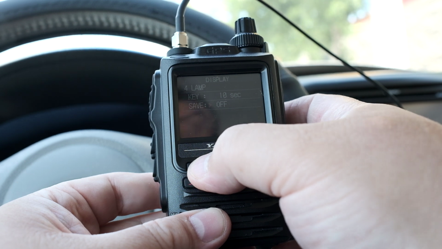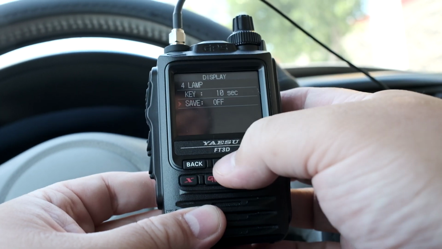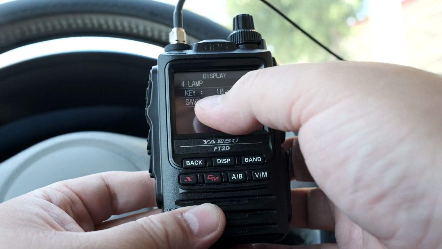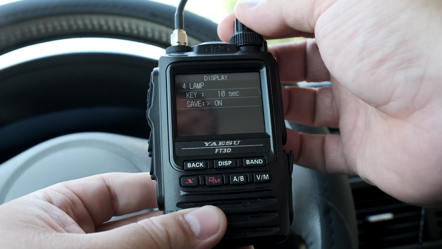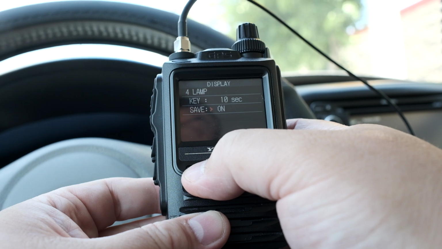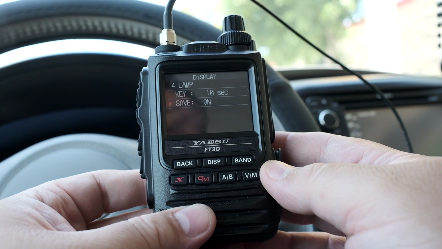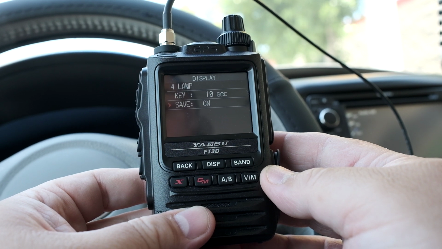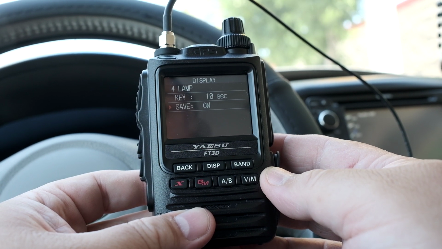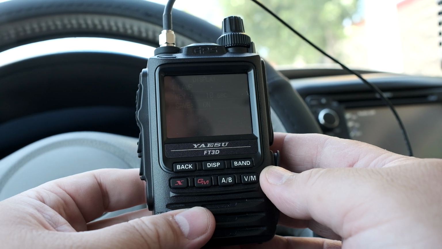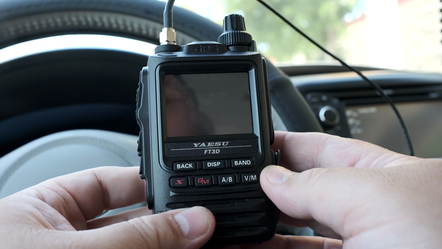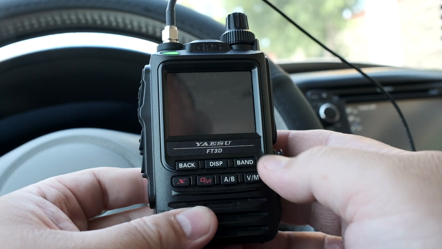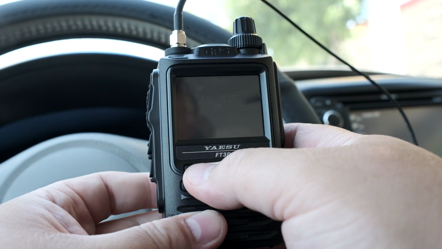If you click on back here, let's click on display. The arrow's now on off. Let's go back. And then now it should have no backlit after 10 seconds. And now it's totally dark. Can't see anything. So let's test this very quickly.